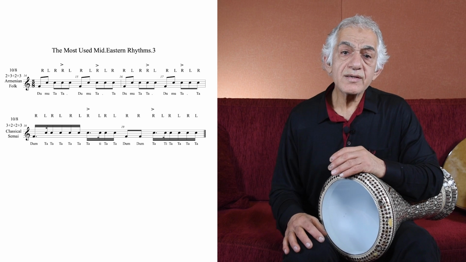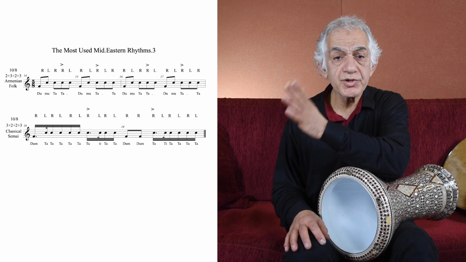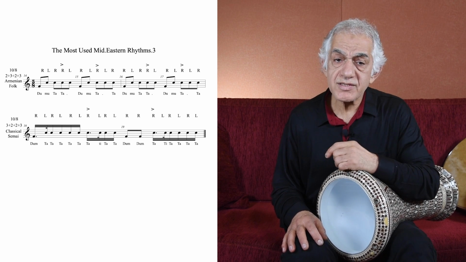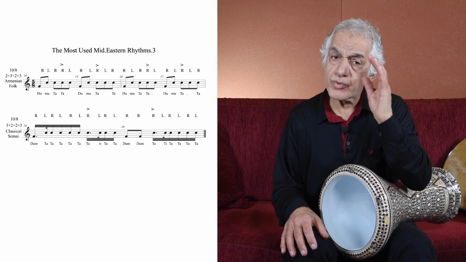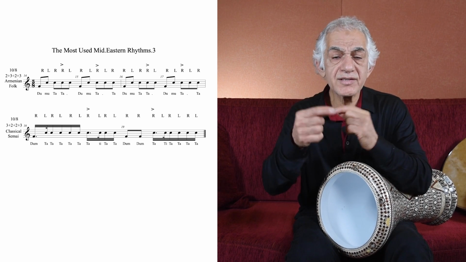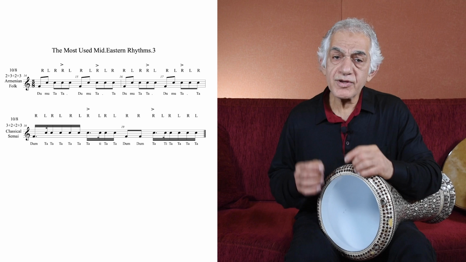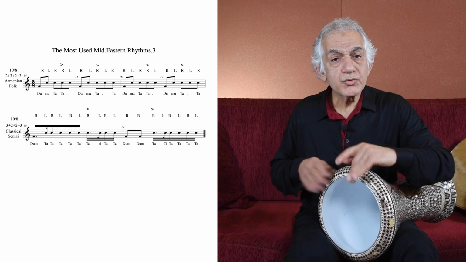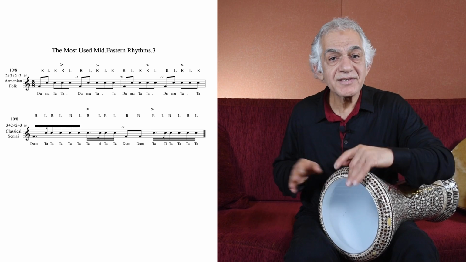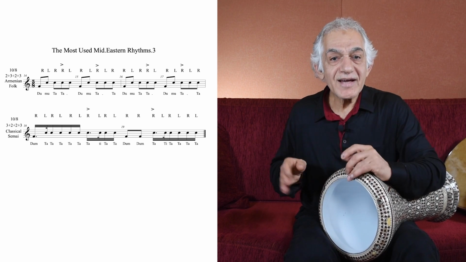In classical way, the 3 2 2 3 combination is used also in two ways, one Arabic way. They always use the same way. Also in Turkish way, they accent differently. The Arabic way is like 1 2 3 4 5 6 7 8 9 10 ta ta.